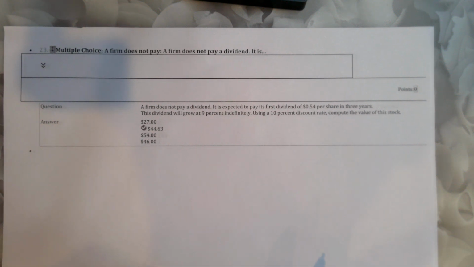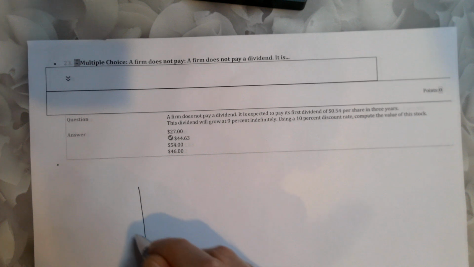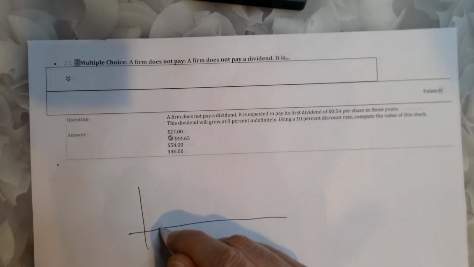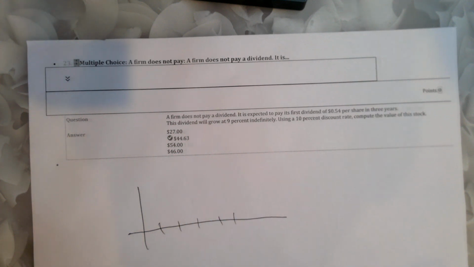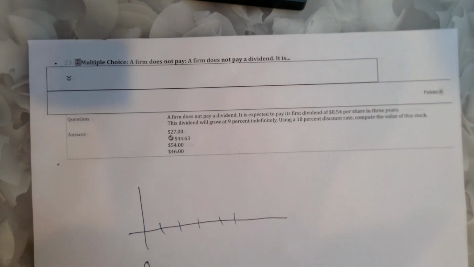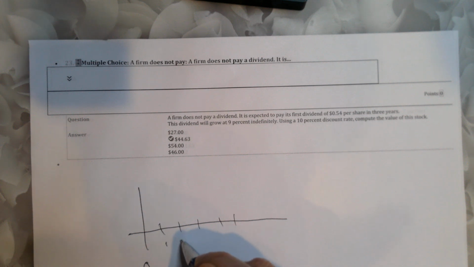First thing you want to do when you get a problem like this is draw a picture with a timeline. And so it says 3 years. So I'm going to go 1, 2, 3, 4, 5, just for the fun of it. This is time 0, time 1, time 2.